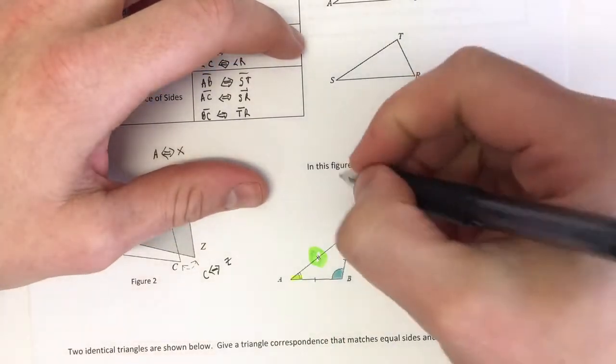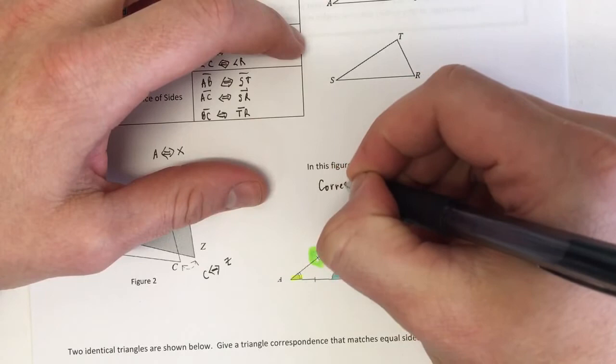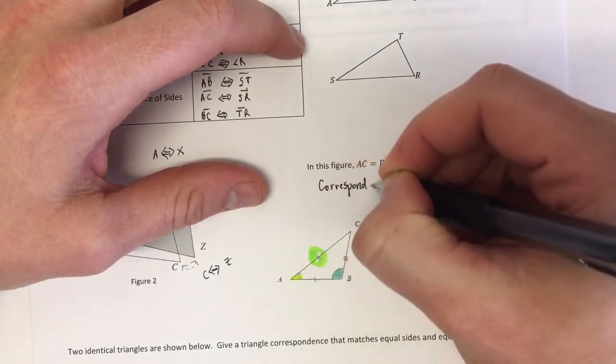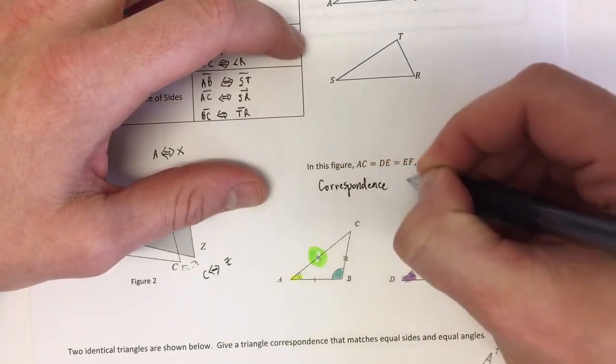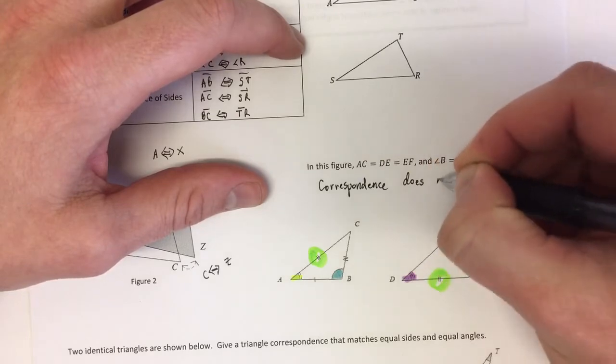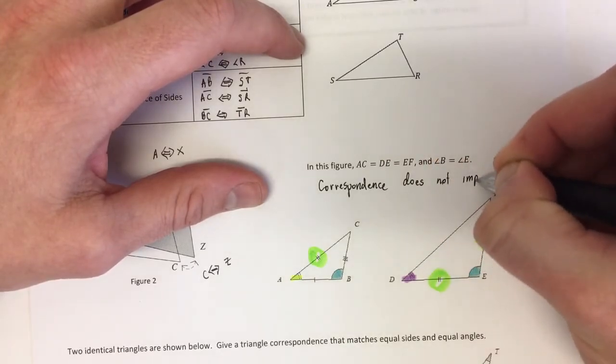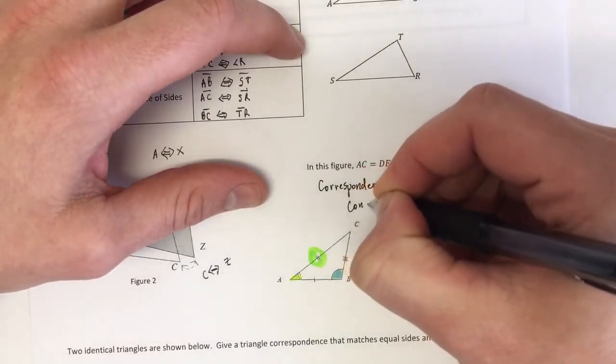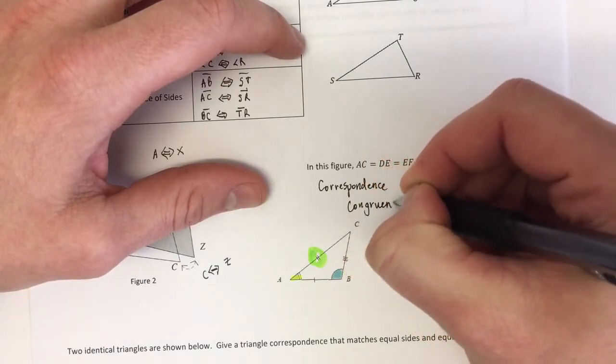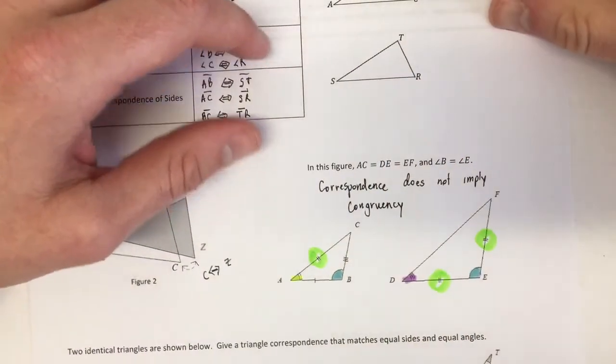Correspondence does not imply congruency, and that's the point of this.